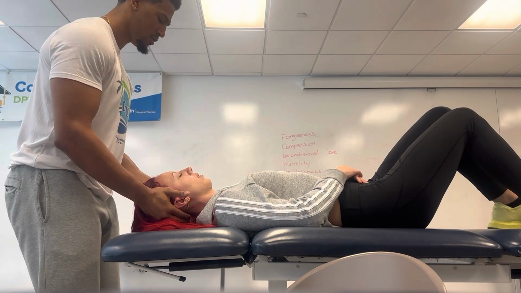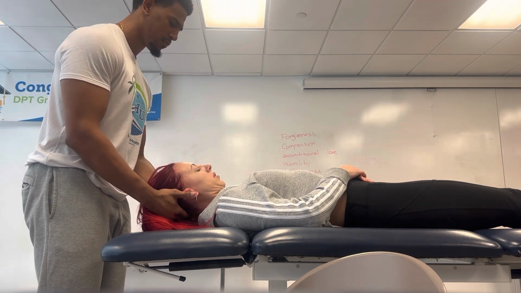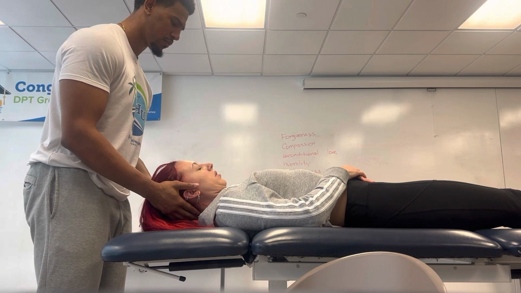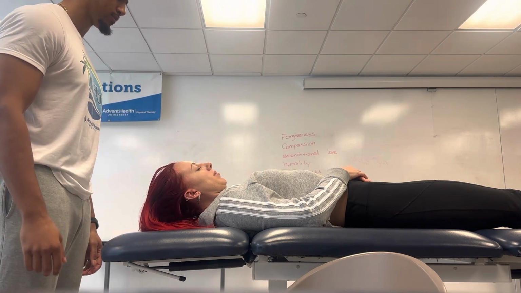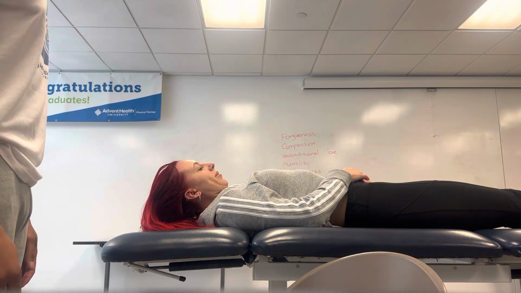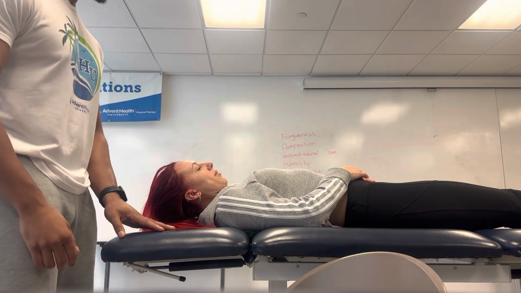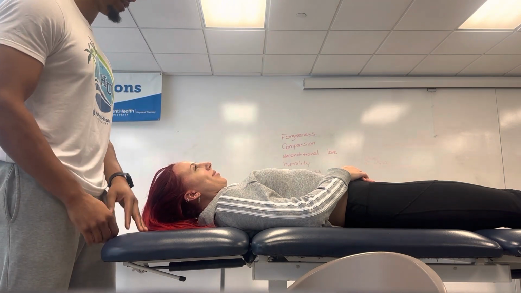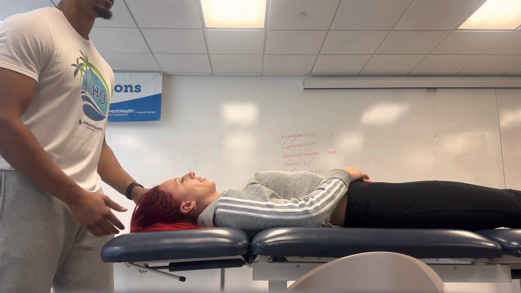Next, we have the deep flexor endurance test. Go ahead and flex your patient's upper cervical spine so that their chin is in a tucked position, and lift their head slightly off the plinth, and then ask them to hold this position for 10 seconds. If they are unable to, that is a positive deep neck flexor endurance test and is a sign of weakness in the deep neck flexors.